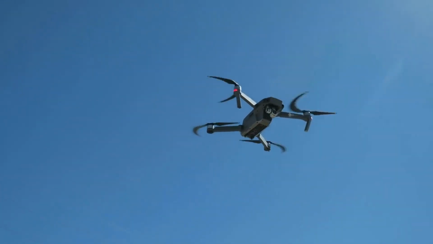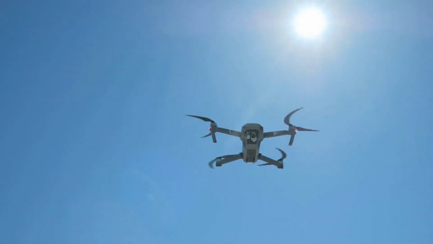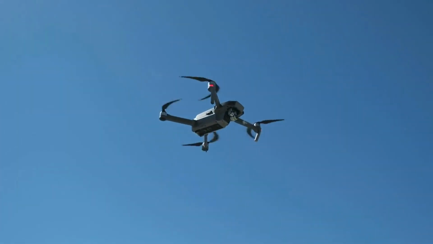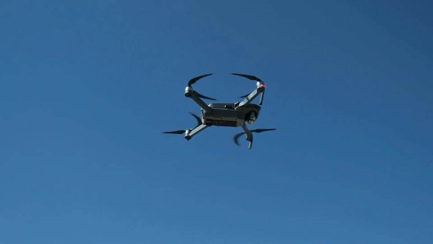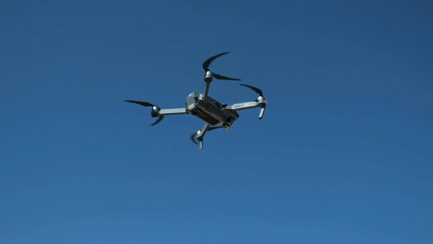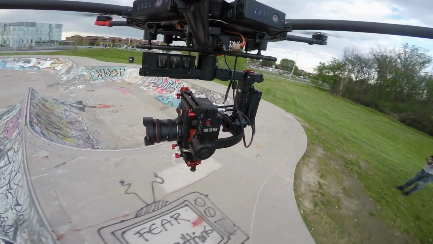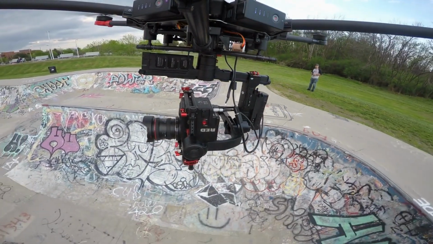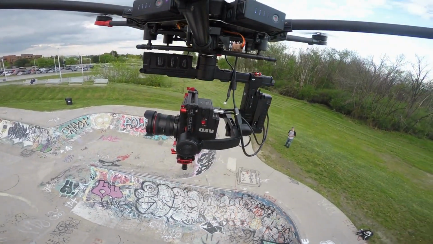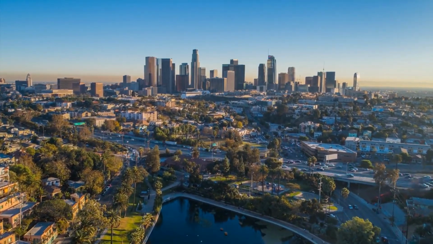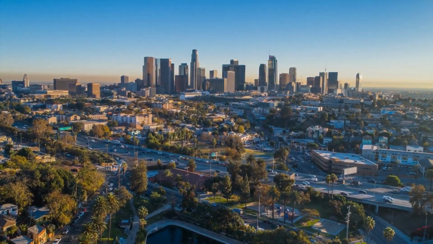Hello and welcome to this video on drones and landscape architecture, applications and benefits. Drones, or unmanned aerial vehicles (UAVs), have become an increasingly popular tool in landscape architecture. They are equipped with cameras and sensors that capture high-resolution images and data, making it easier to survey, design and maintain landscapes. In this video, we will explore the various applications and benefits of drones in landscape architecture.